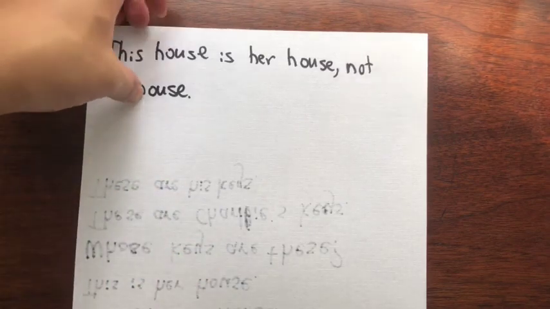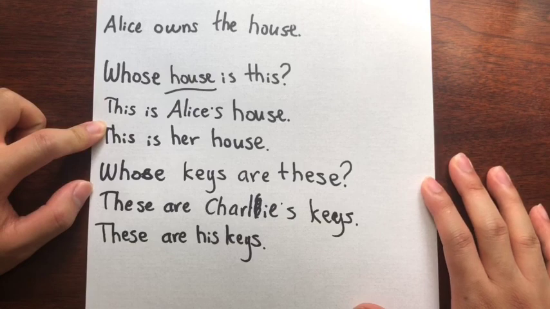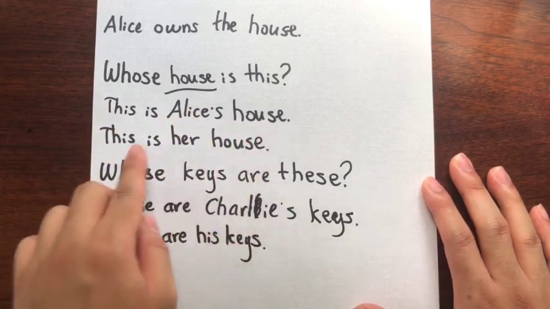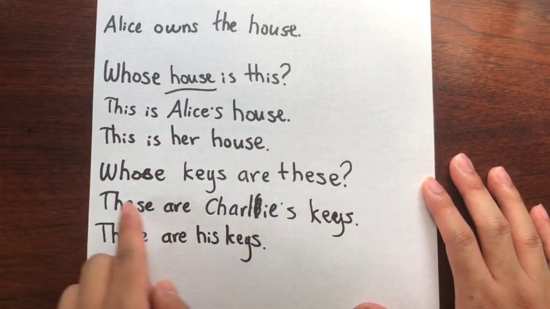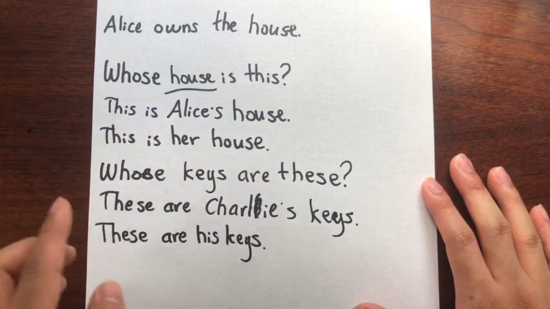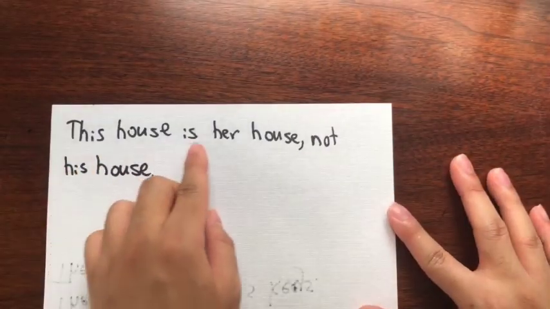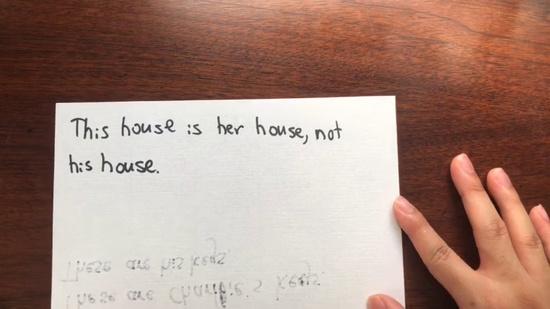What am I talking about? I'm talking about Alice's house. Alice, she owns the house. This is her house. Does Charlie own the house? No, he has the keys. So this is her house, not his house.